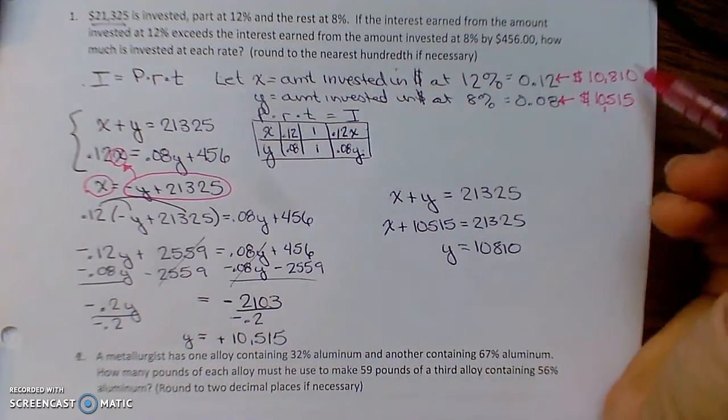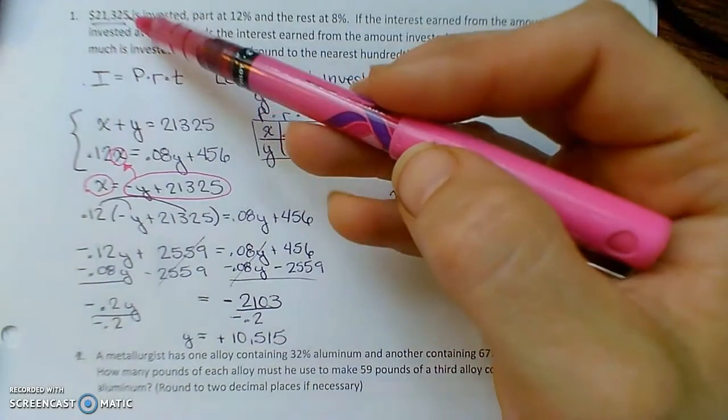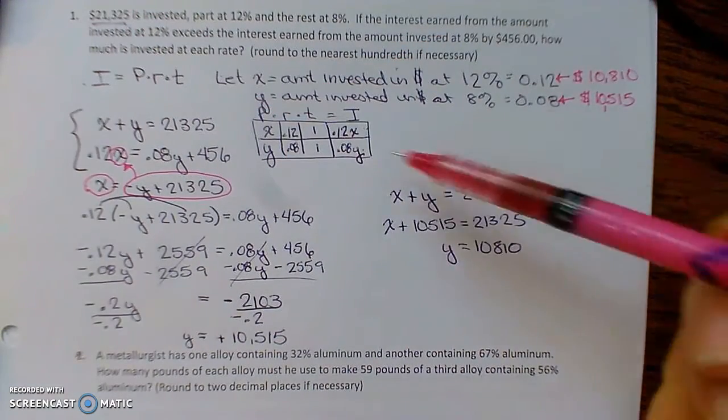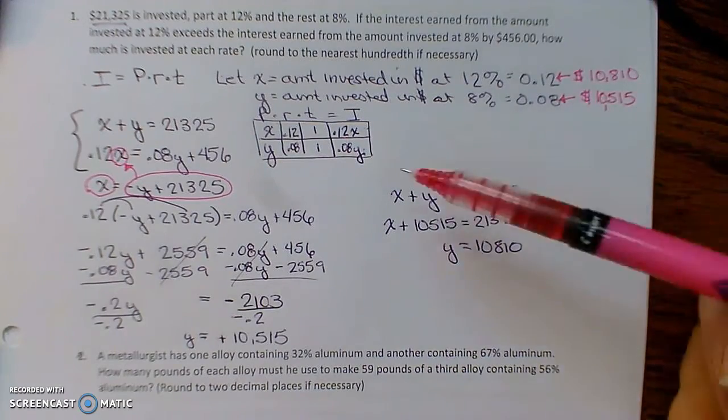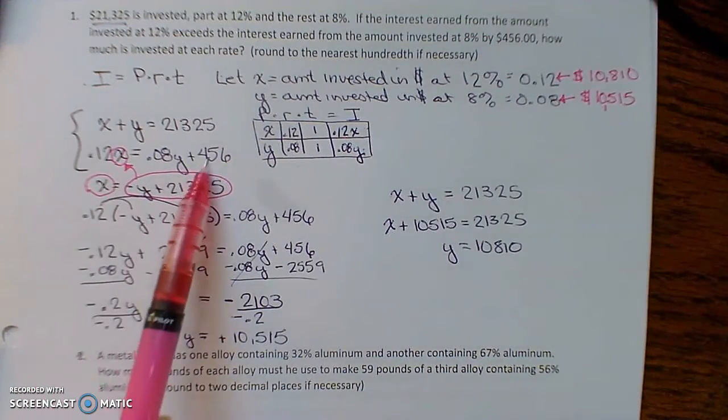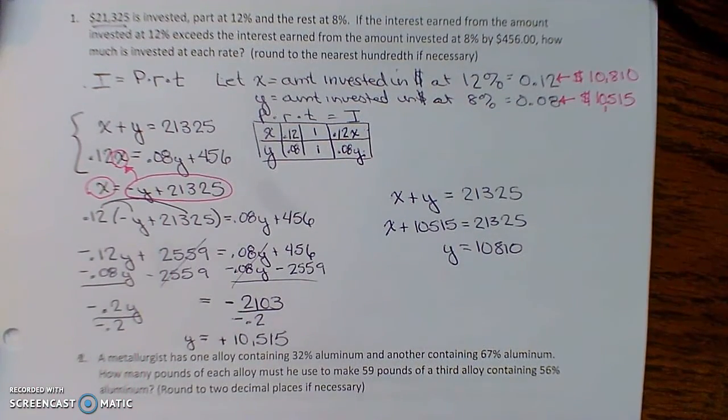So again, you can check. If you add these two up, it should equal our total principal. You can also check that the interest earned from each satisfies that the one is 456 more than the other.